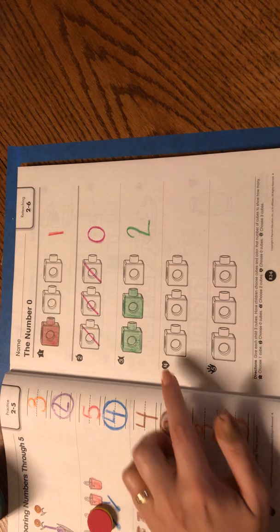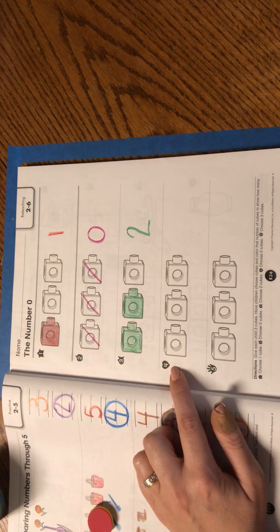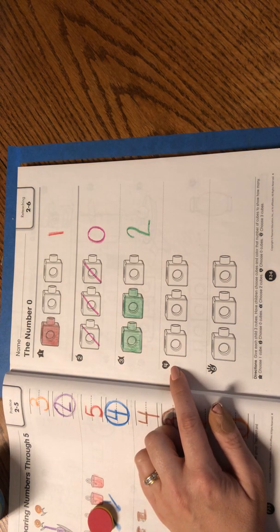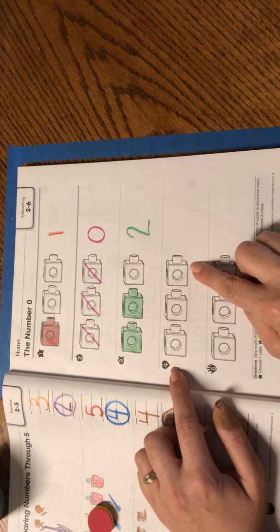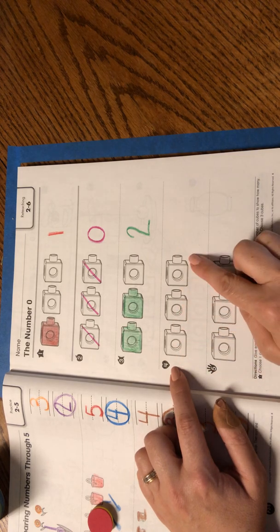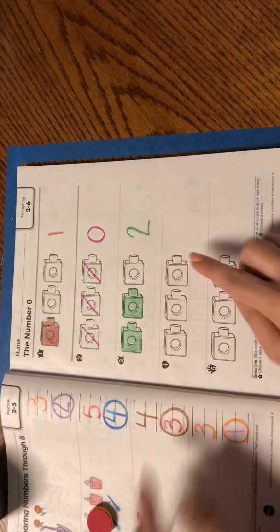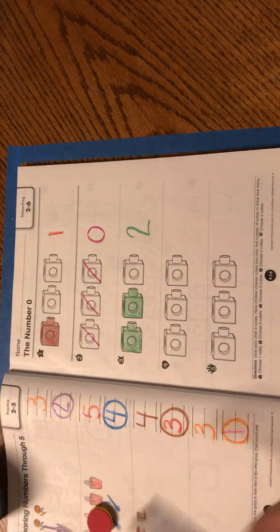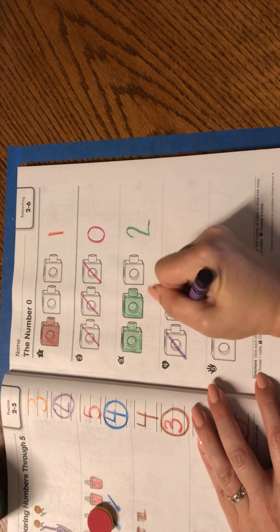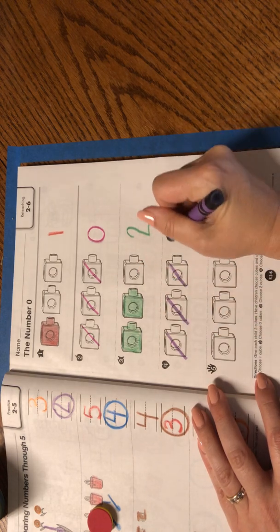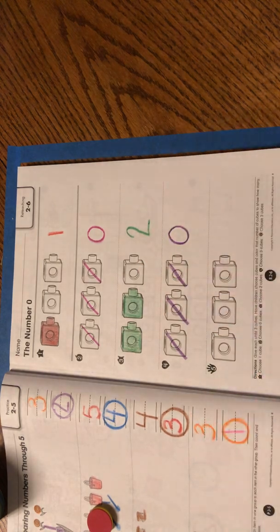Let's take a look at heart number 4. We're going to choose 0 cubes again. So should I cover any of these? No. Should I color any of these if I want to show 0? No. So let's just go ahead and cross them out. Cross, cross, cross. And we'll label 0. 0 cubes. Great job, friends.